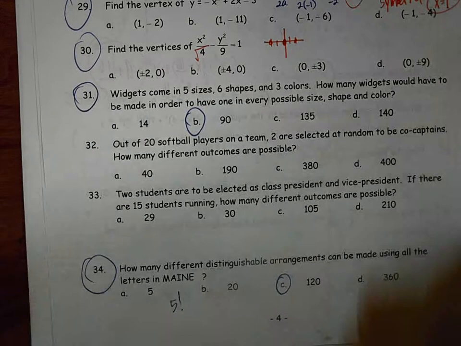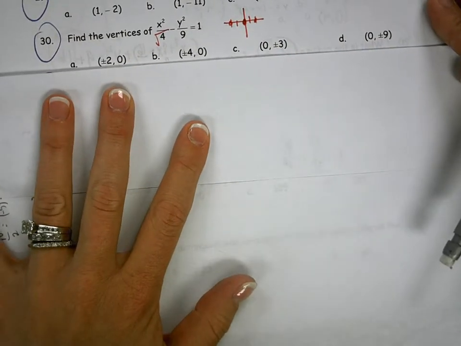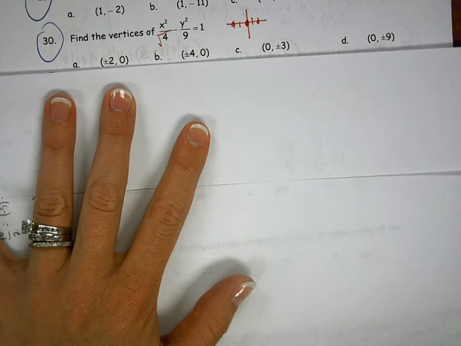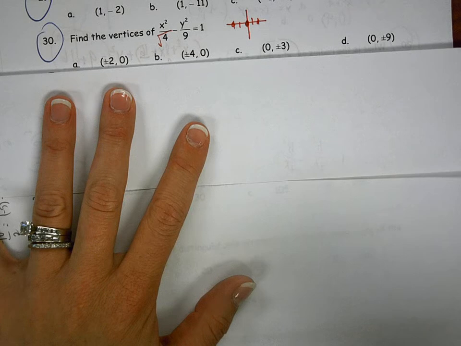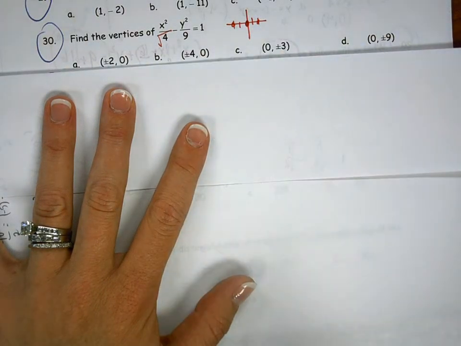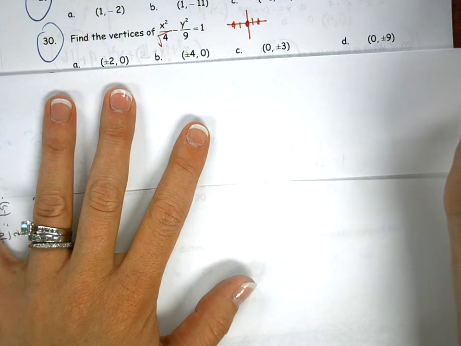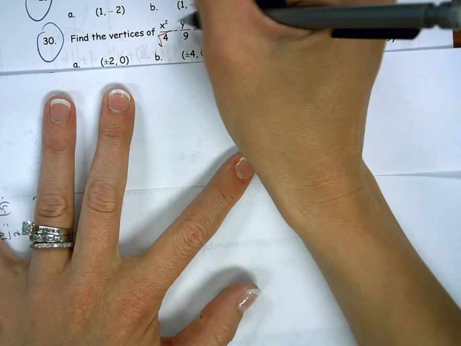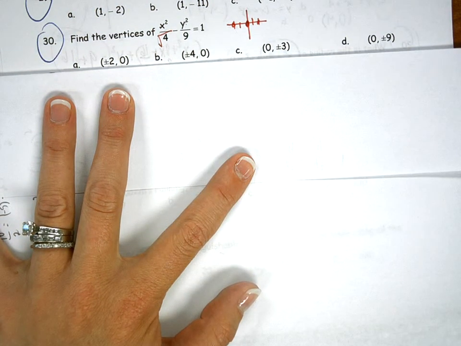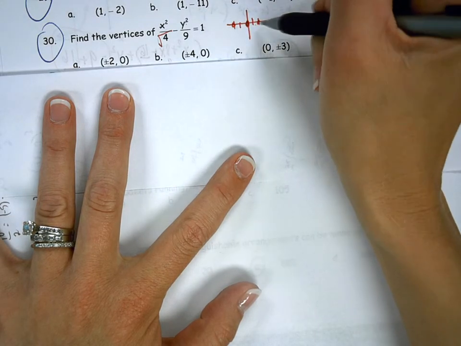Number 30. 30 says to find the vertices. Okay, what you have to remember is that when it's subtraction, the vertices are on the whatever comes first. Okay, so when you have the subtraction sign, it's whatever comes first. So that means my vertices are going to be on the x-axis. Okay, so we take the square root of 4, which is 2. And you always have to be careful, because if your center was not at 0, 0, it'd be totally different. But in this case, my center's at 0, 0, and then I go 2 to the left and 2 to the right. So that's why it's plus or minus 2, 0.